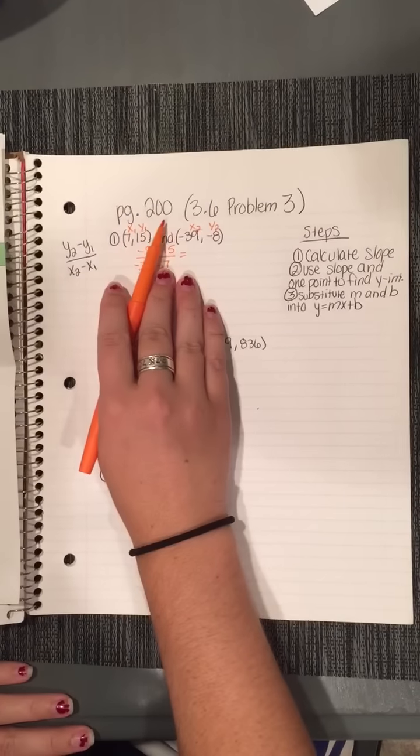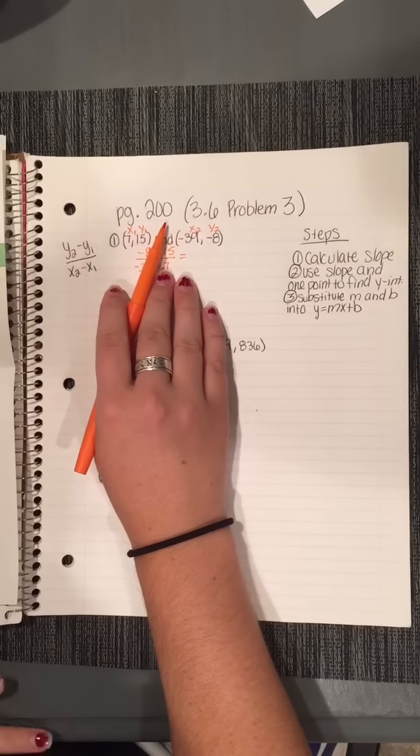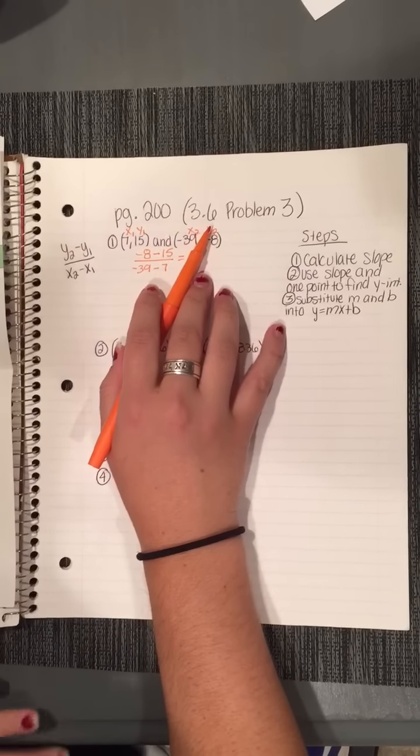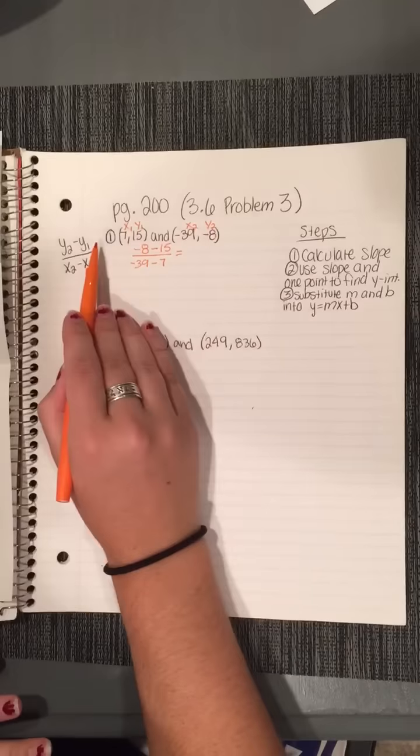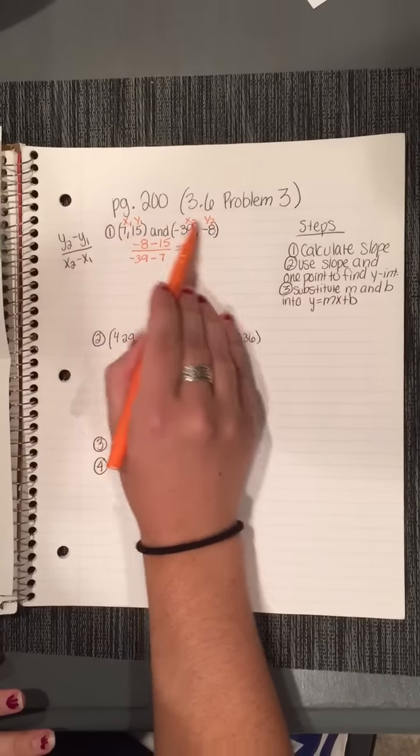Okay, so we're on page 200 in your book. Make sure you are also on page 200 in your book. This is 3.6 problem 3. So everything in black right here is what you're given.